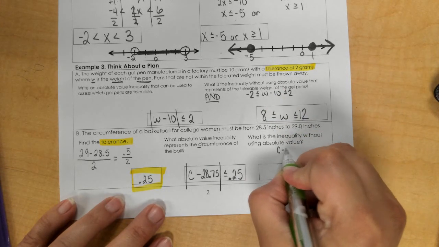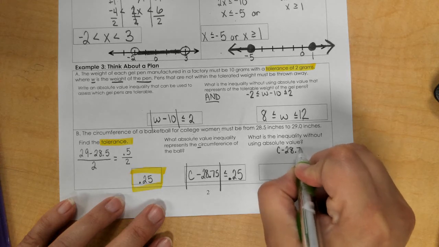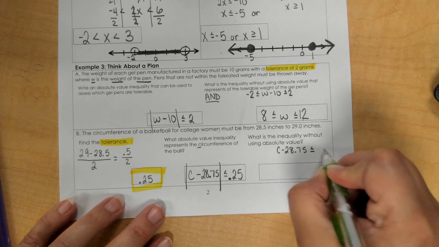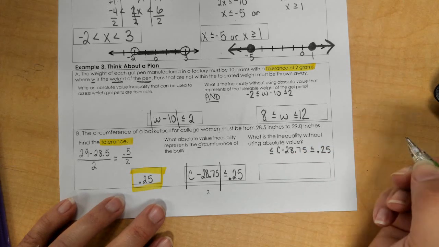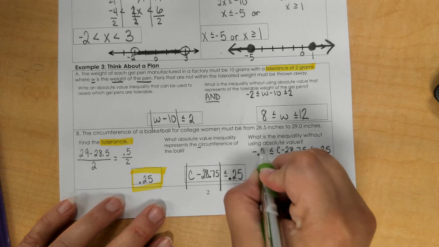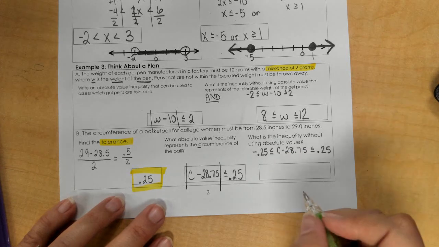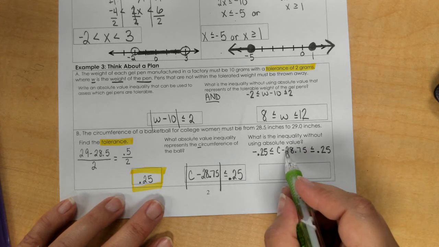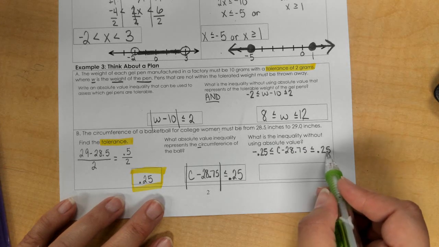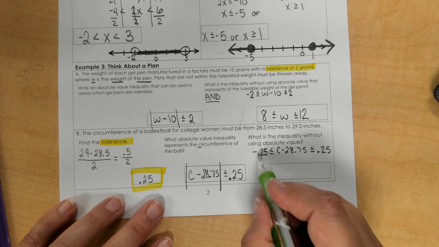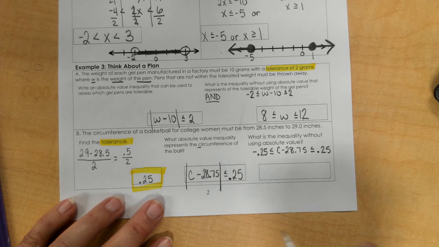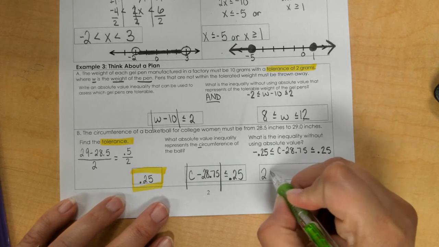So we've got the middle part. And then, of course, it would be negative 0.25. And then if I were to add the 28.75 to here, I'm going to get that 29. If I add this to negative 0.25, I'm going to get that 28.5. So that is my range.